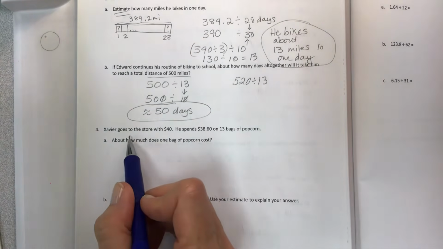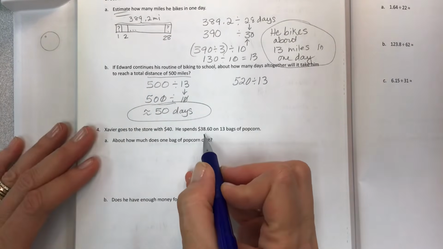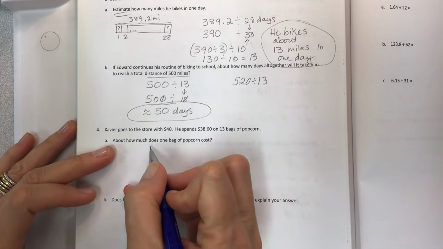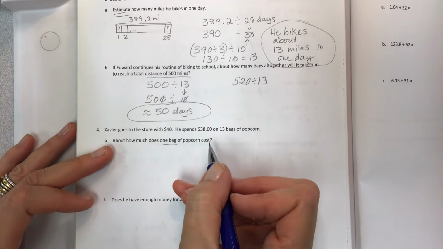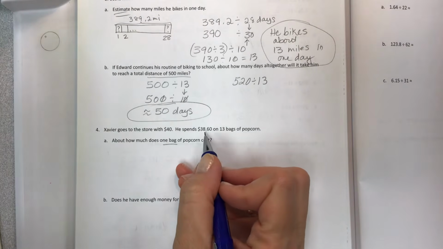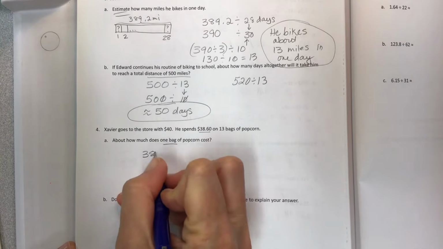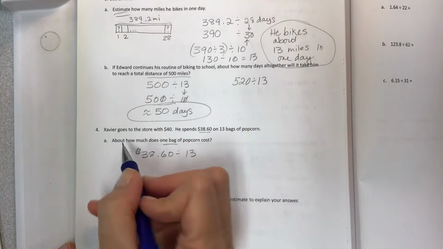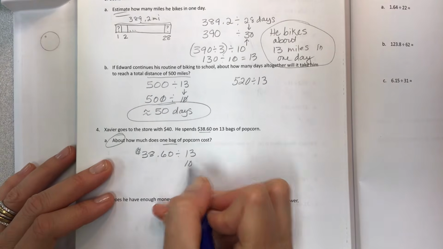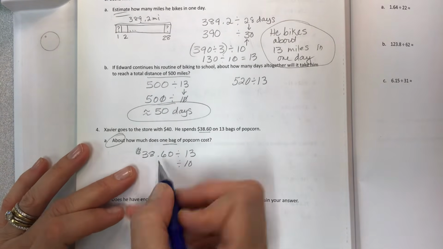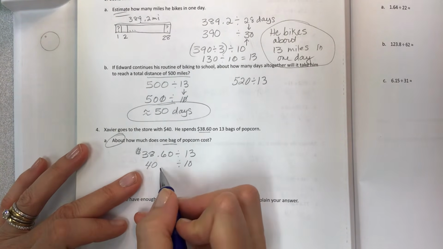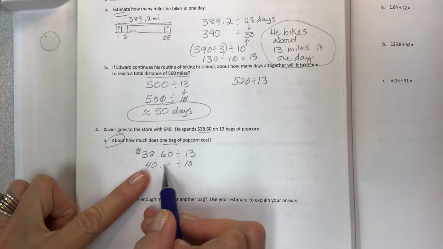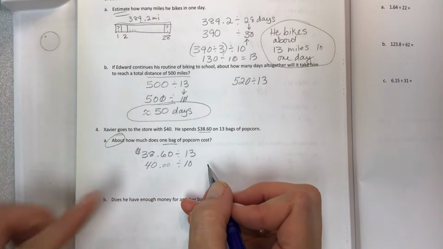All right, Xavier goes to the store with $40. He spends $38.60 on 13 bags of popcorn. So about how much does one bag of popcorn cost? So let's take our $38.60 that he spent and divide it by the 13. And if we're just rounding, round the divisor first and come up with something that's close, like 40. You want to make it as easy as possible. You don't have to do 40.00. Remember, this is not as important to rewrite that.